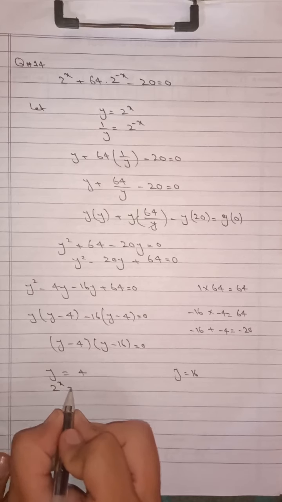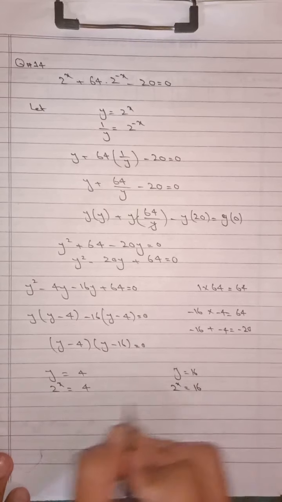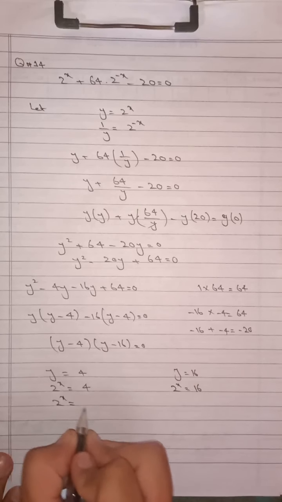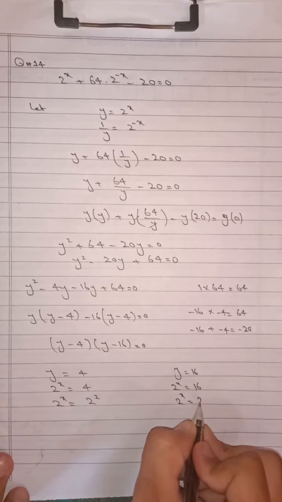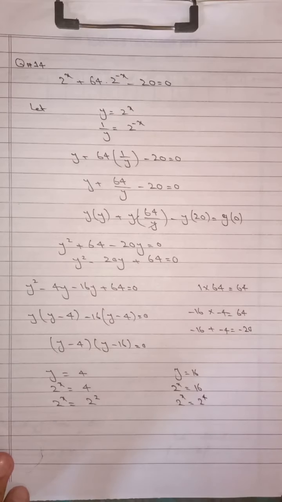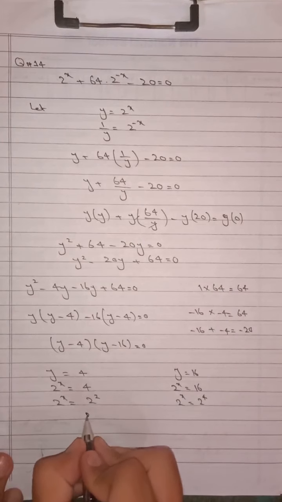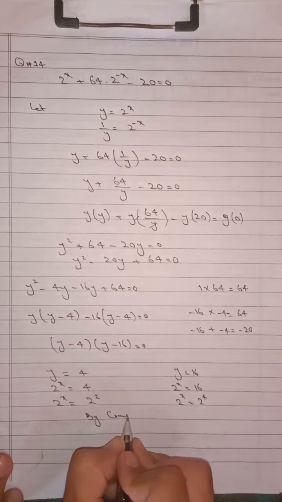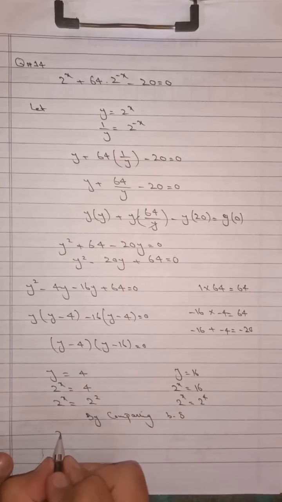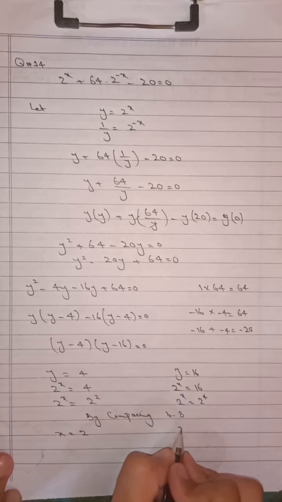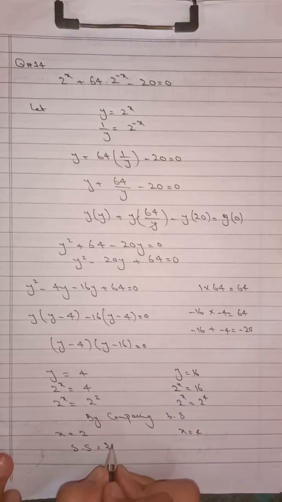It means 2 power x equal to 4 and 2 power x equal to 16. 4 can be written as 2 power 2, 16 can be written as 2 power 4. So by comparing both sides, x is equal to 2 and x is equal to 4. That's the solution set, 2, 4.